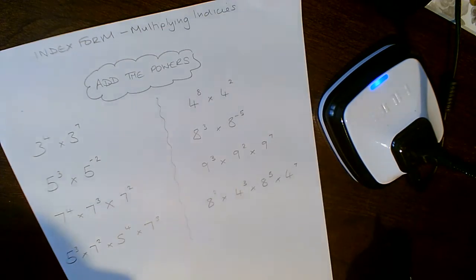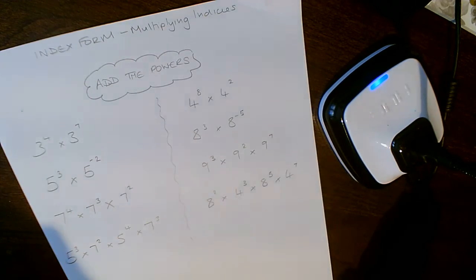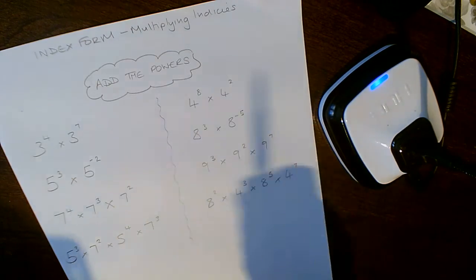Right, later on this week in our live lesson we're going to look at standard form, which some of you might have seen last year but probably haven't. So before we do that, we're just going to look at some rules with indices.